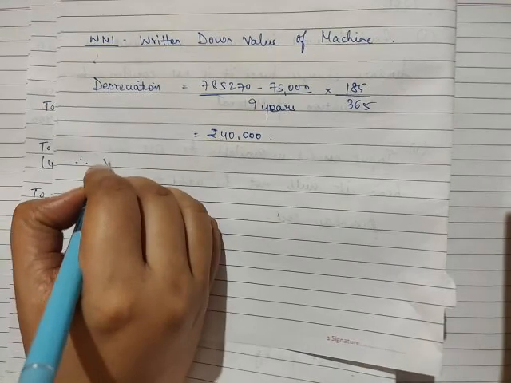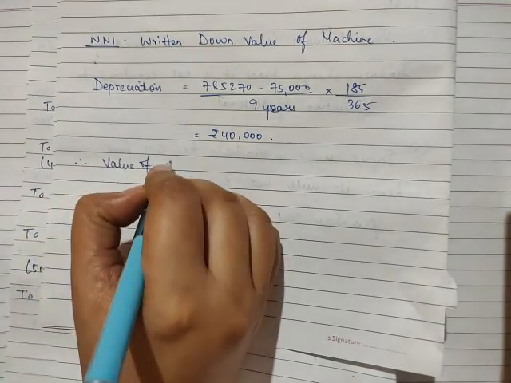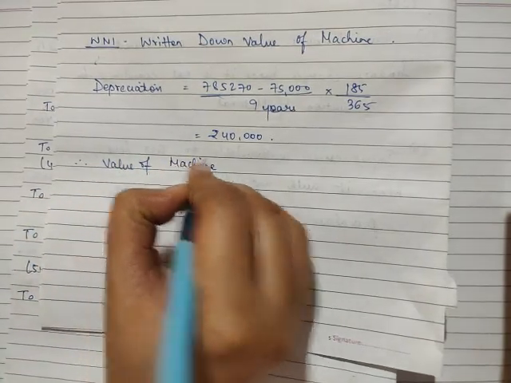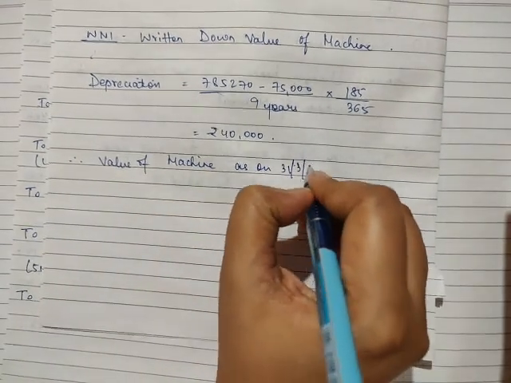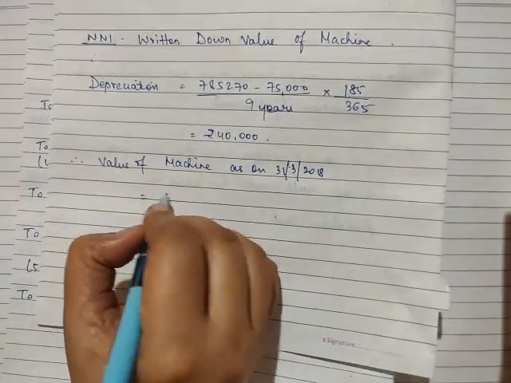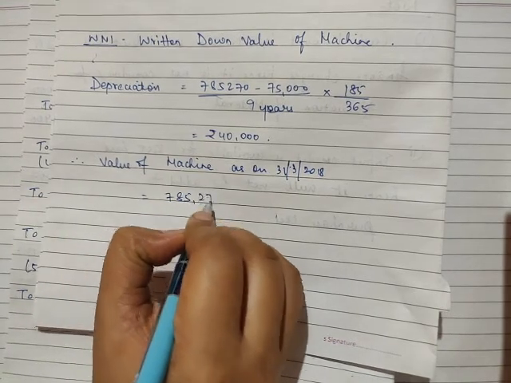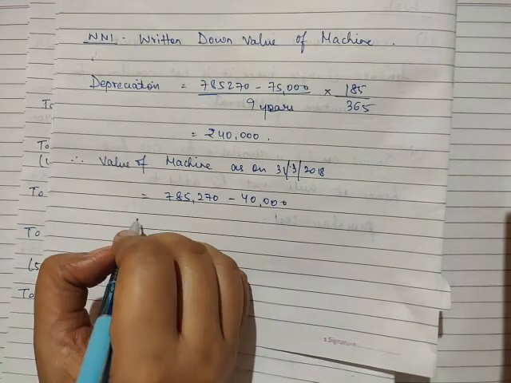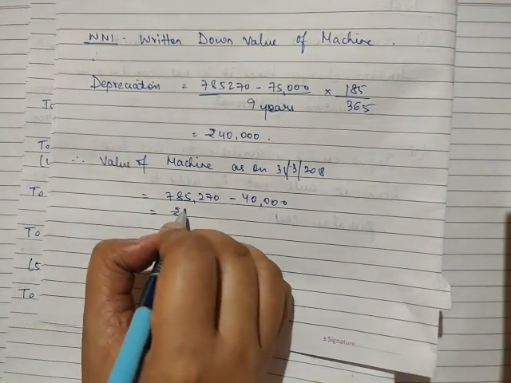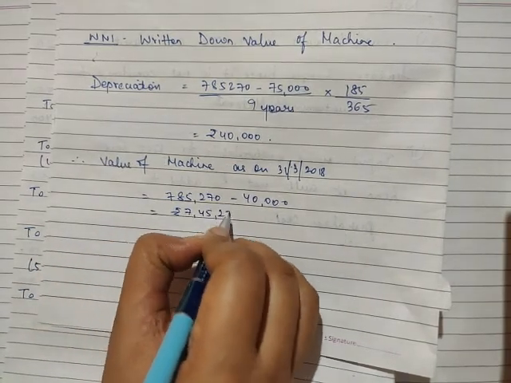Therefore, the value of the machine as on 31st March 2018 is 7,85,270 minus 40,000, which is 7,45,270.